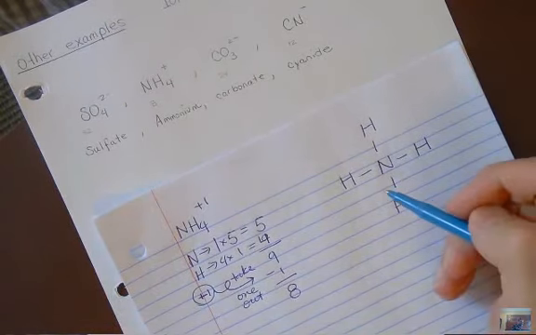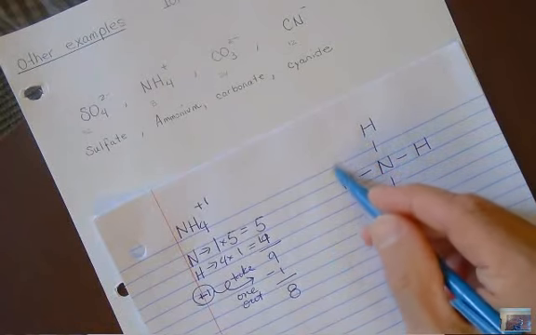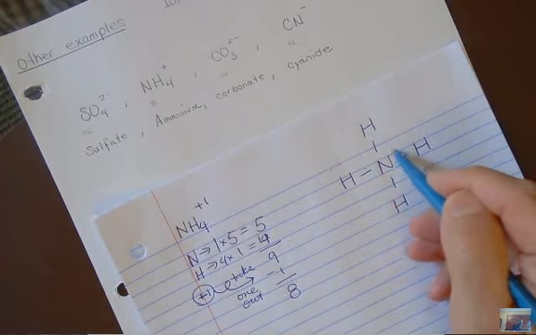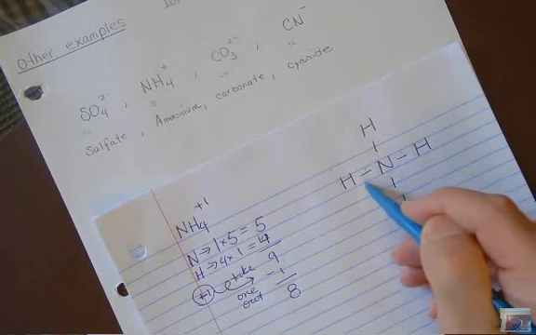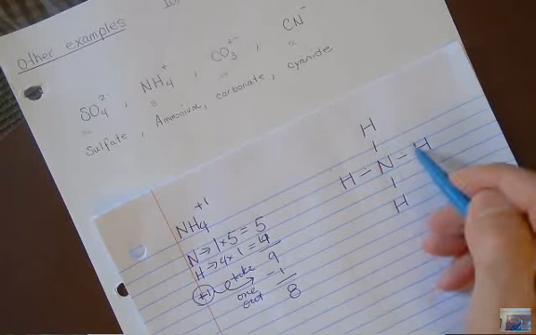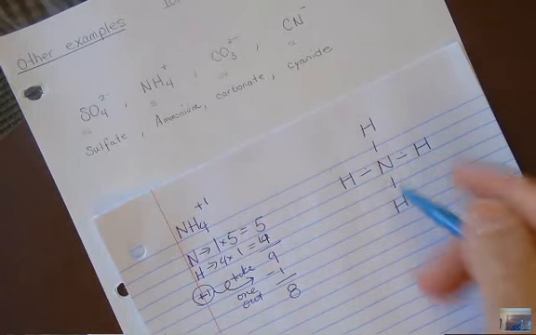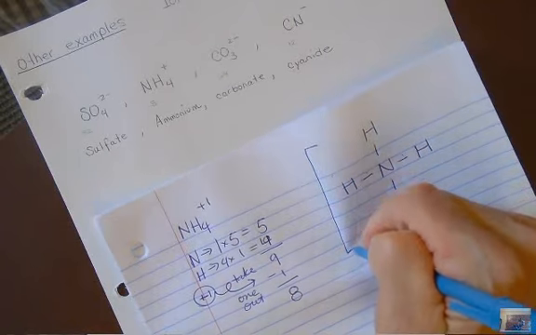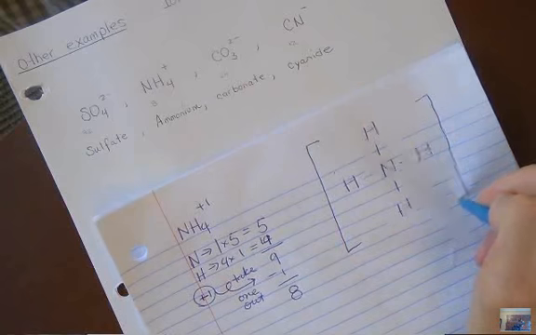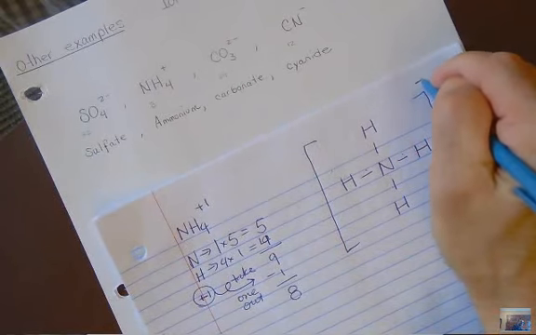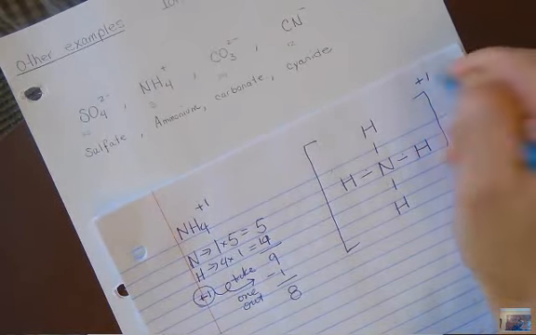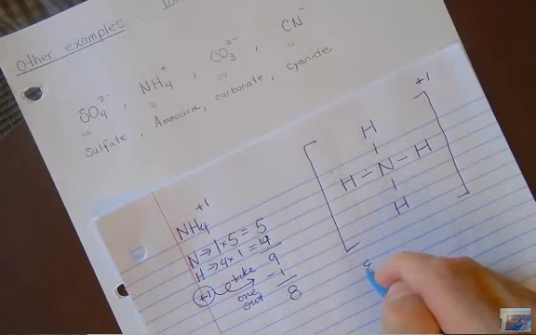Okay. There's my 8. 2, 4, 6, 8. Nitrogen is totally happy with an octet. Each hydrogen is happy with a 2-tet. That's done. You got your 8 in the picture. The only thing you want to tell the world is this bad boy has a charge. So you put parentheses around it and you say +1. The whole thing is +1. Okay, let's answer the questions.